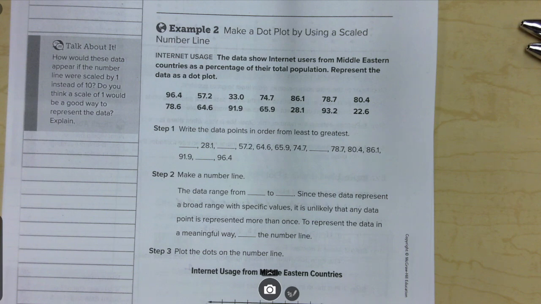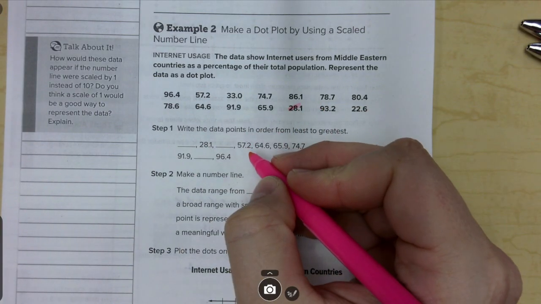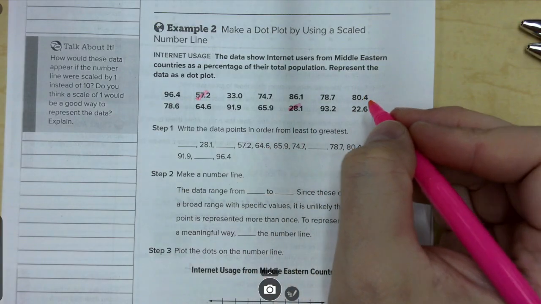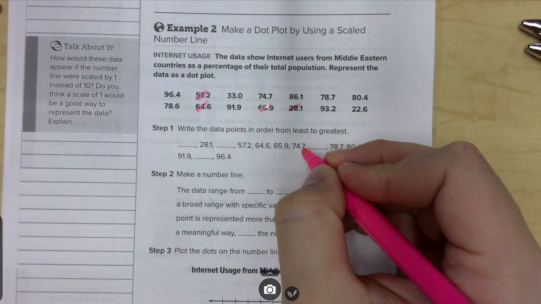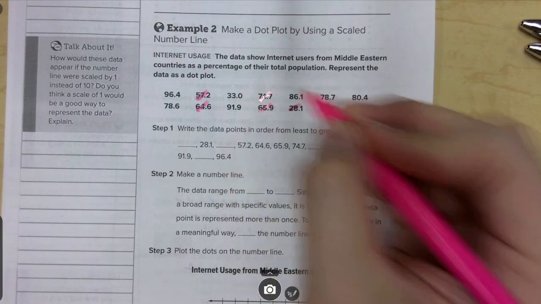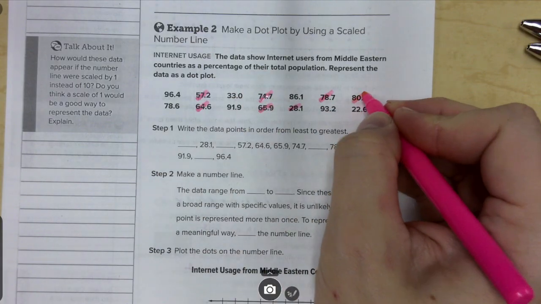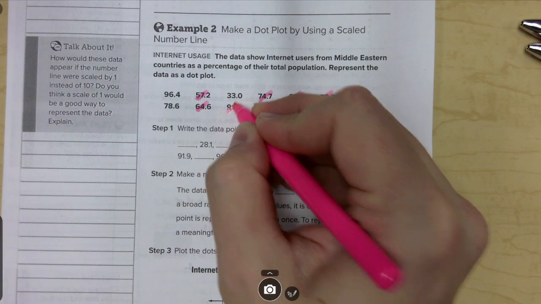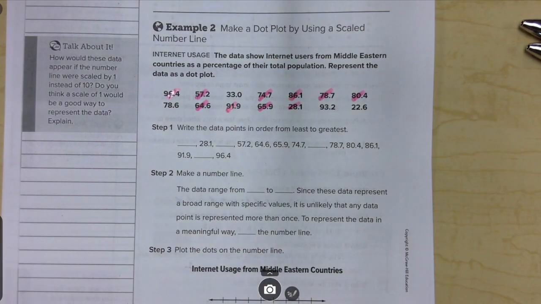All right, well, let's cross out the values we've already used. So we have 28.1, 57.2, 64.6, 65.9, 74.7, 78.7, 80.4, 86.1, 91.9, 96.4. All right.